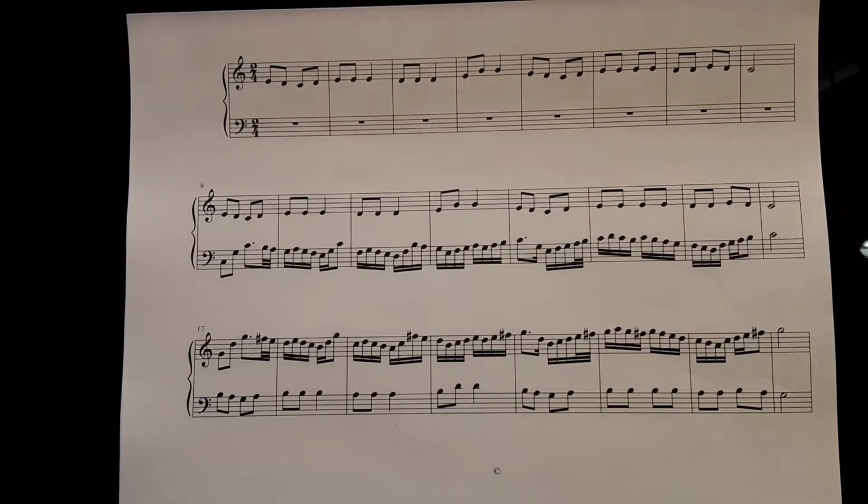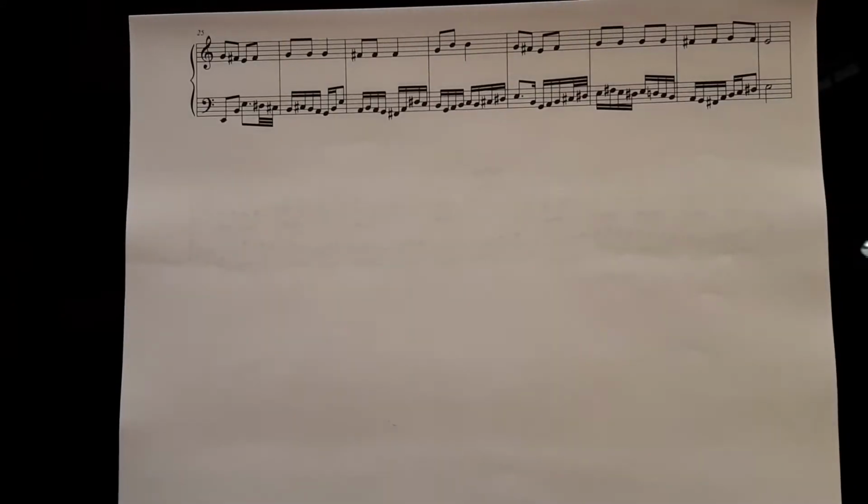But the fun doesn't end there. I can take it, change the key again, put it into a minor tonality, and now it sounds like this, kind of sad. What happened to Mary's lamb?